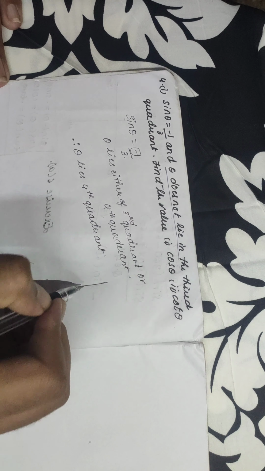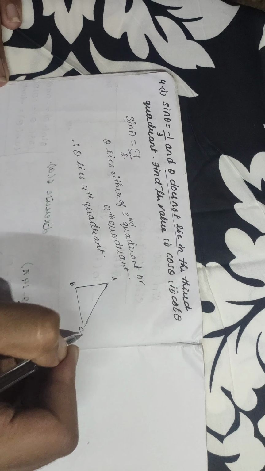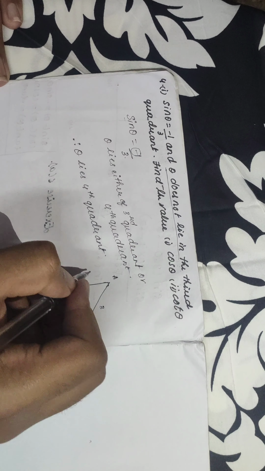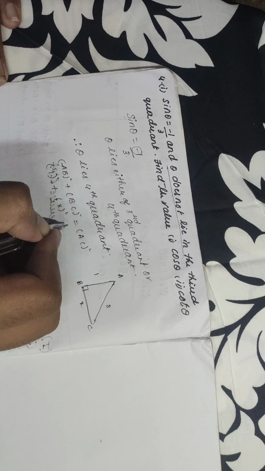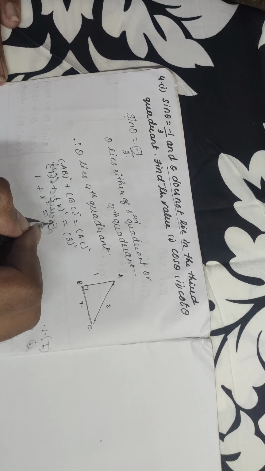So let us take a right angle triangle, assuming B as a right angle, hypotenuse 3, opposite 1 and adjacent x. So according to the Pythagoras theorem, AB square plus BC square is equals to AC square. Substitute the values in order to get x square x value. 1 plus x square is equals to 9. So x square is equals to 9 minus 1, which means 8. X is equals to 2 root 2.